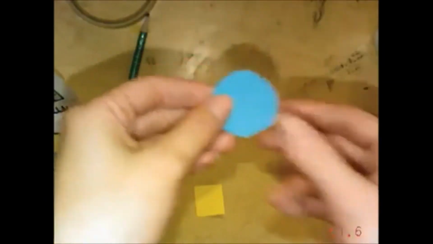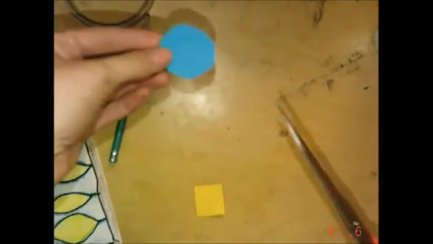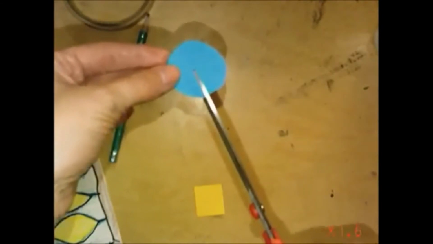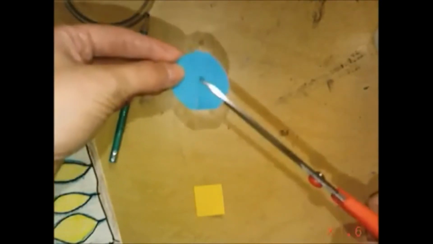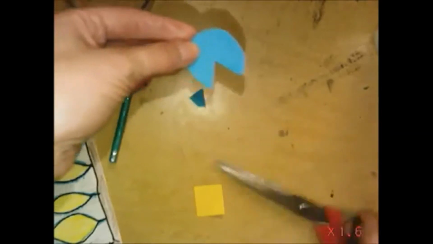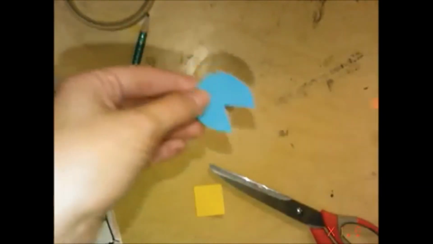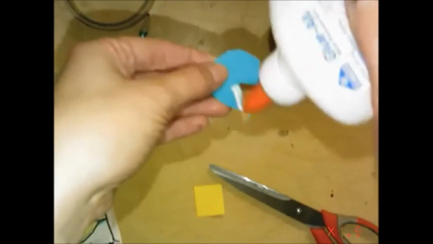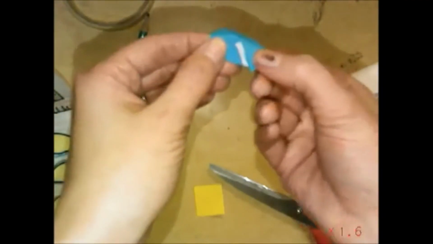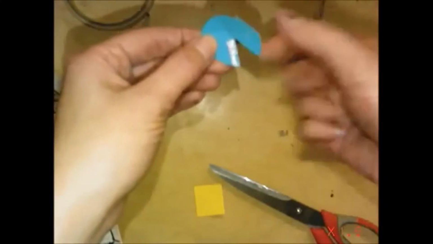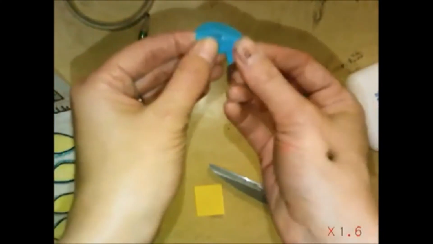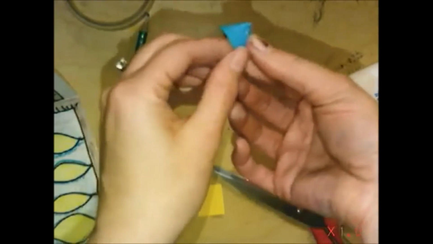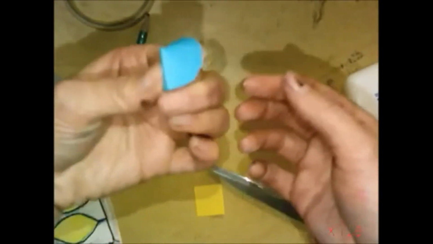Okay, the one last thing that you should know, to make a cone, you want to cut out a circle, and then you want to cut a triangle out of the circle, so it kind of looks like Pac-Man. And then you put a little bit of glue on one side, and then you form it. So you bring this side over on top, and that creates a cone. Okay.